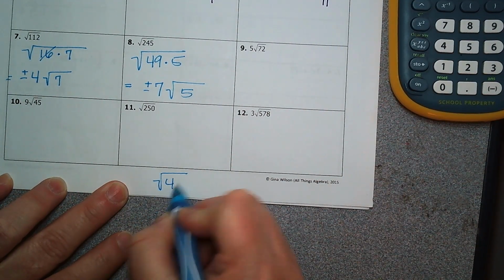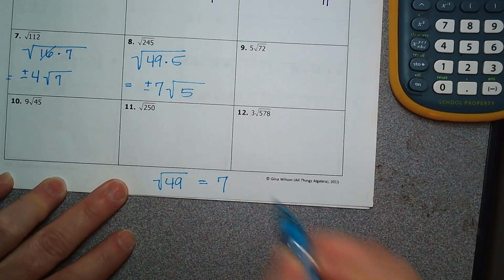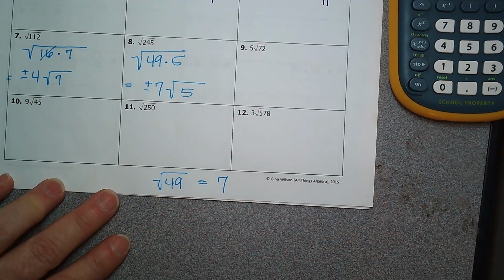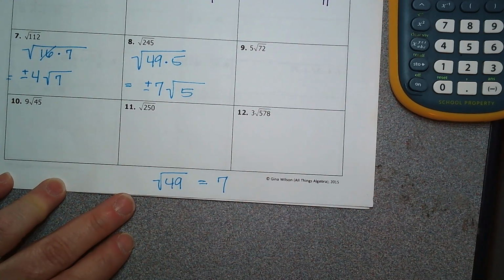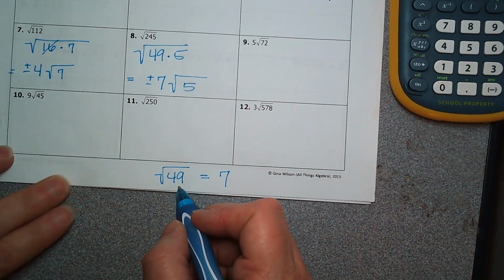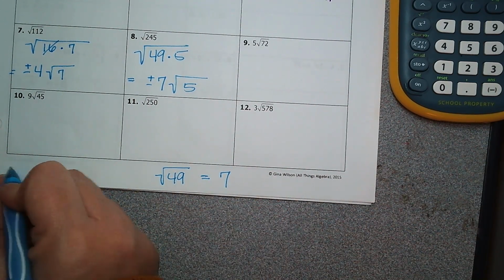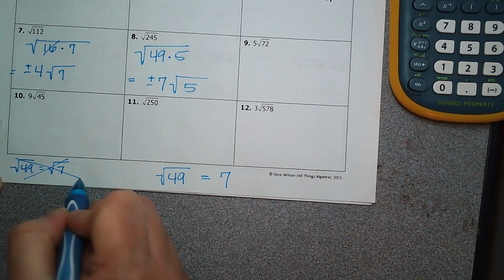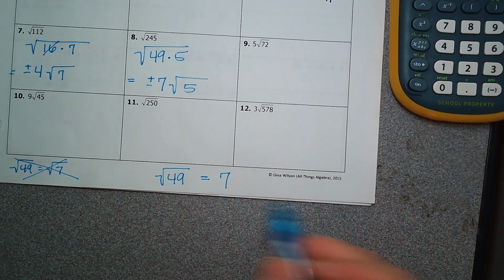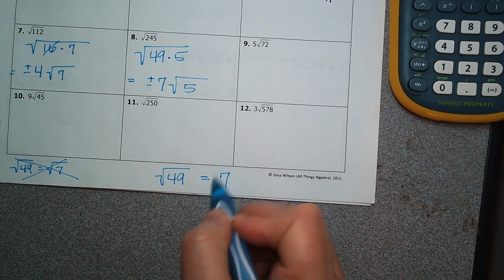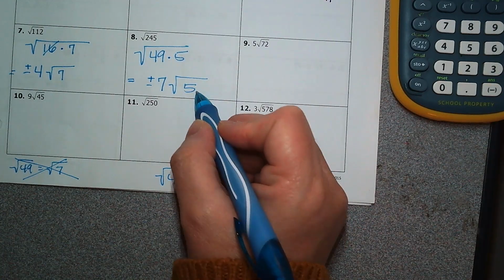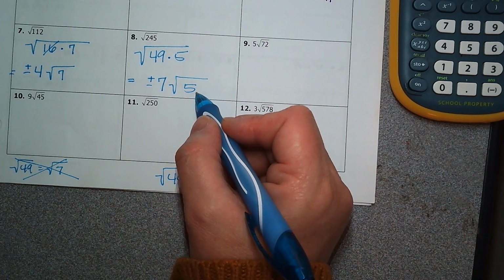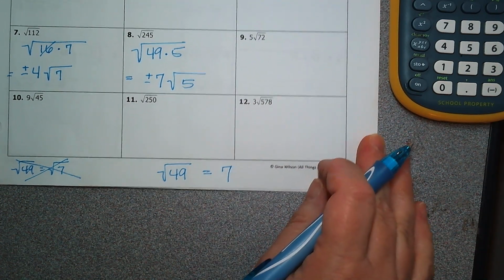So once you take the square root of it, the operation symbol is gone. Some people make the mistake of saying the square root of 49 is the square root of 7. That's not correct. Make sure you get rid of the radical for what you've already taken the square root of. What stays underneath is what you have not taken the square root of.